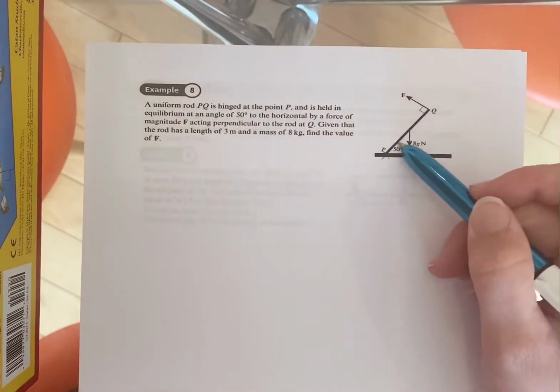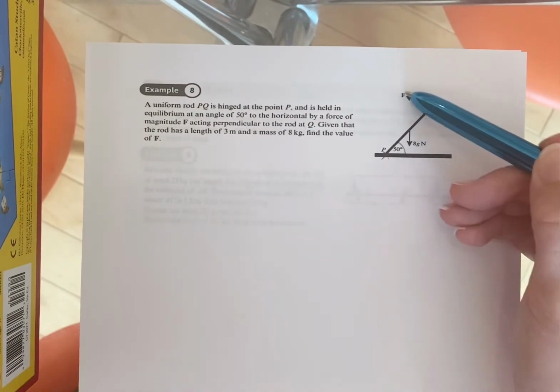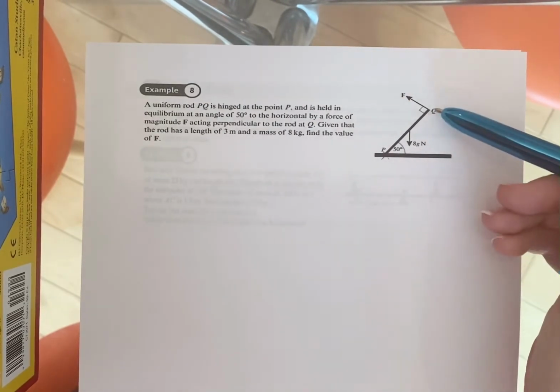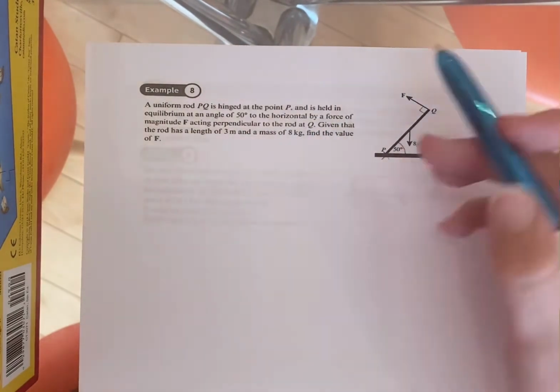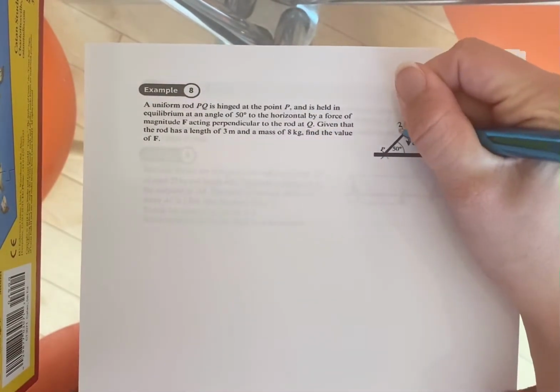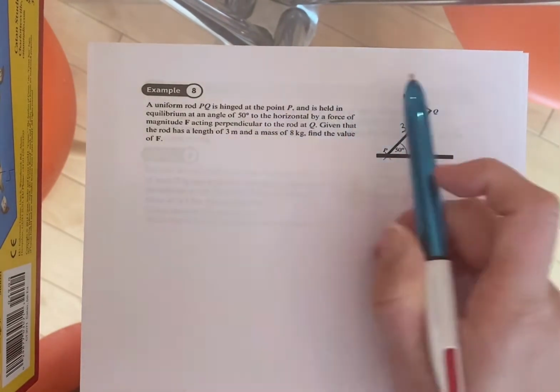It's held there at an angle 50 degrees to the horizontal with this force F at the end there, force F, which is perpendicular to the rod. Given that the rod has a length 3 meters, so let's add that on, 3 meters is the length of the rod, and a mass of 8 kilograms, find the value of F.